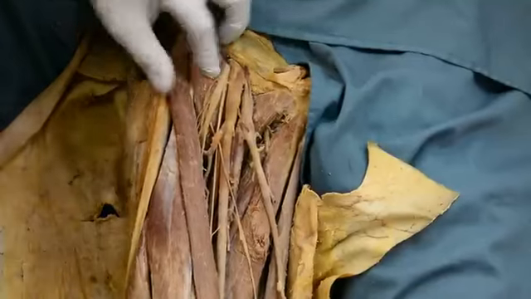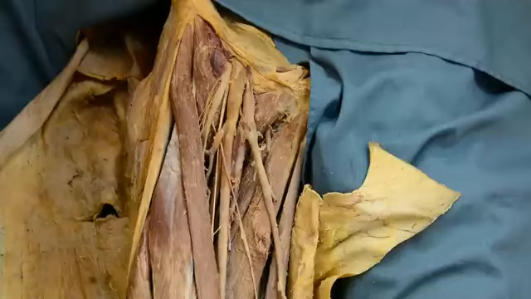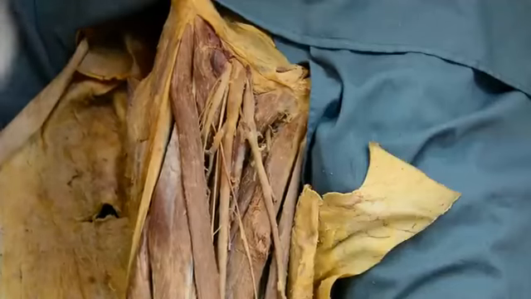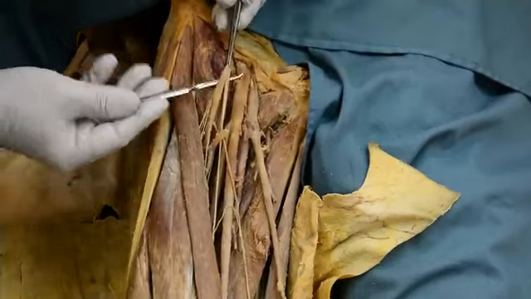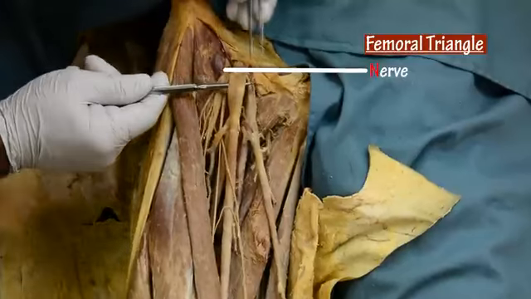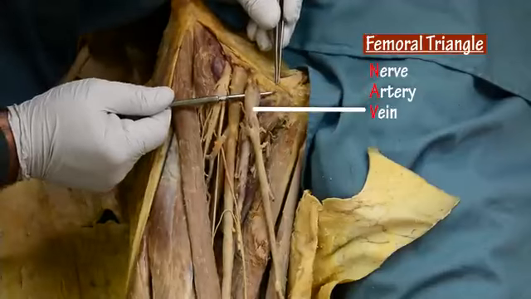Okay, now inside the femoral triangle, we have femoral vein, artery, and nerve. So from lateral to medial, we have the femoral nerve, then femoral artery in the middle, and femoral vein on the medial side.